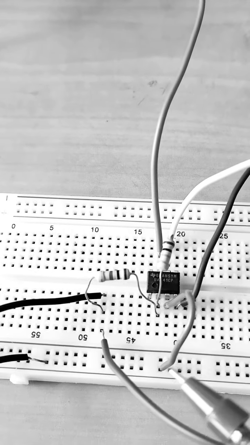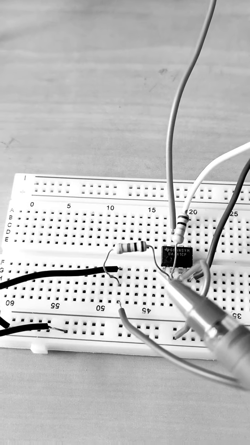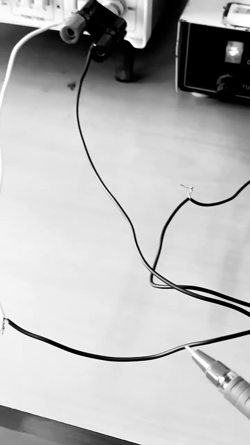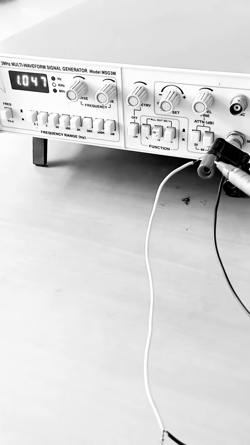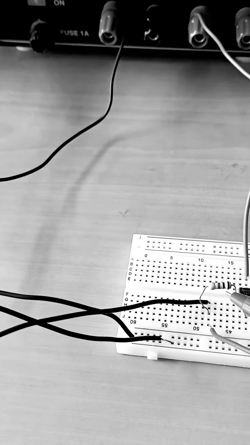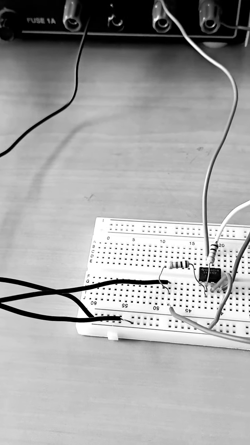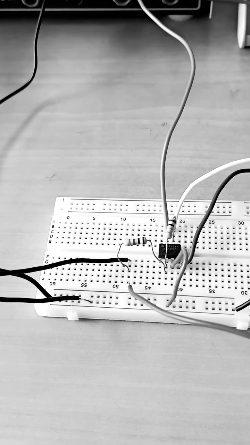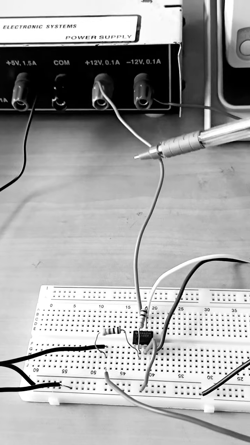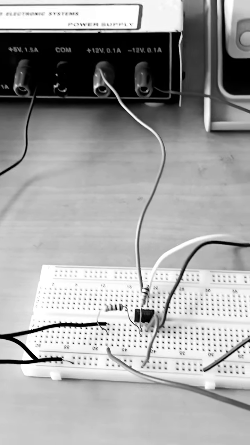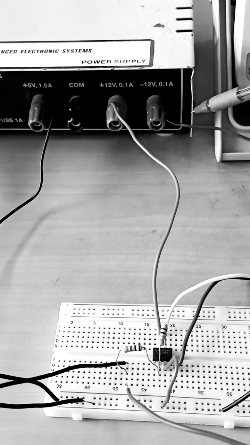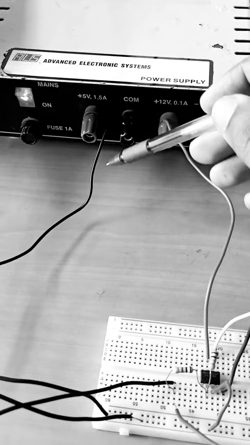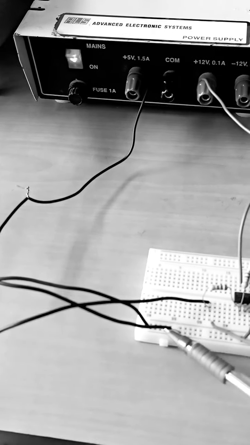Pin number 2 is connected to one resistance, and the other end of the resistor is connected to the signal generator. The red wire, pin number 3, is connected to ground directly. Pin number 7 is connected to plus VCC of the dual power supply. Pin number 4 is connected to minus 12 V of the dual power supply. Also the common is connected to the ground.